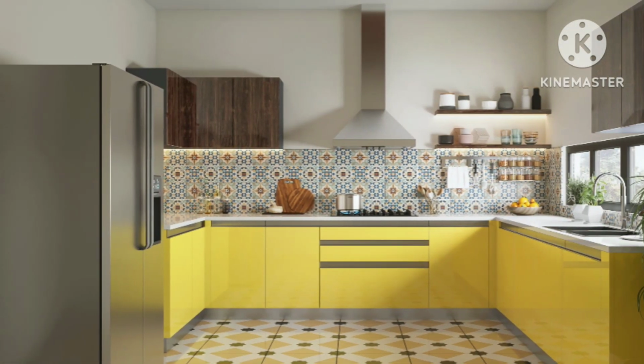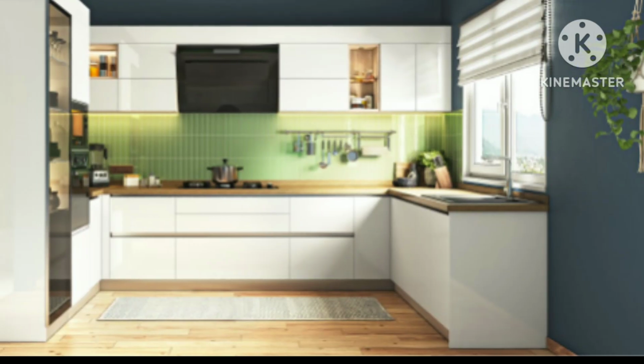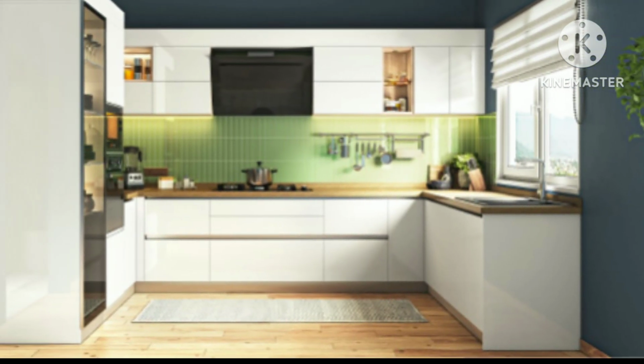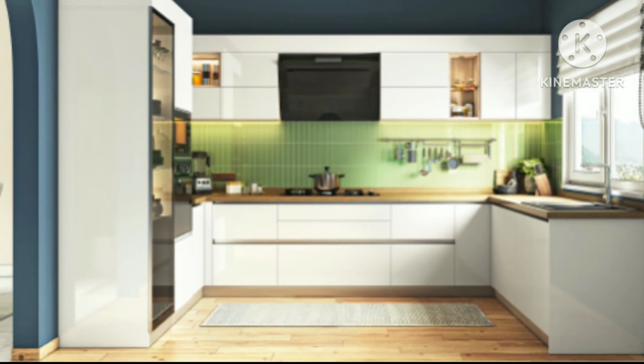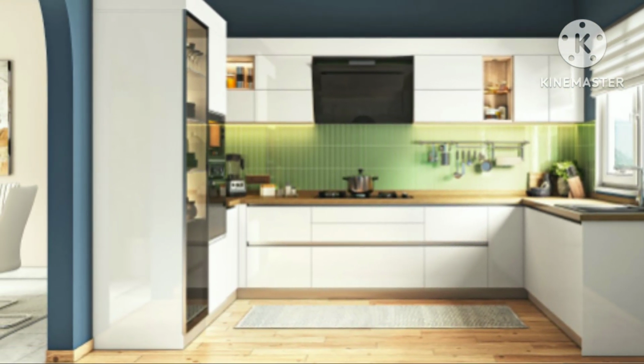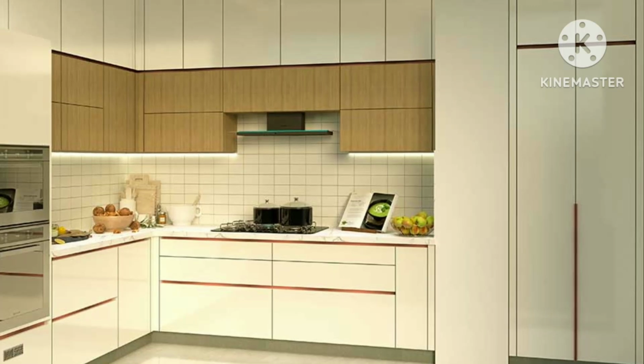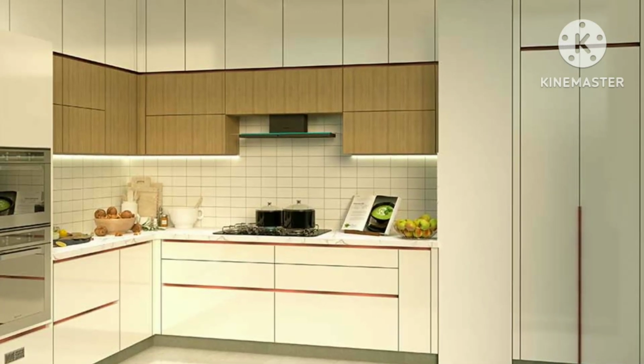Corner cabinets. These cabinets are designed to utilize the often underutilized corner spaces in kitchens. Common types of corner cabinets include lazy Susans, pull-out shelves, and diagonal cabinets that make it easier to access items stored in corners.